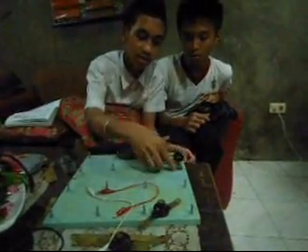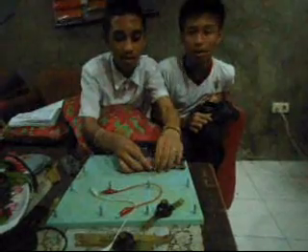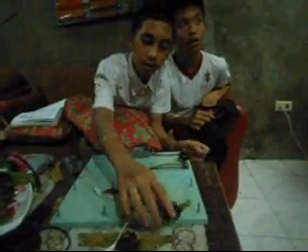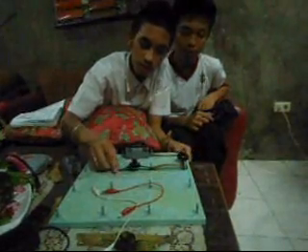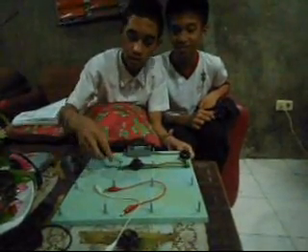Metal connector. Metal connector. And bulb holder. This is the series.